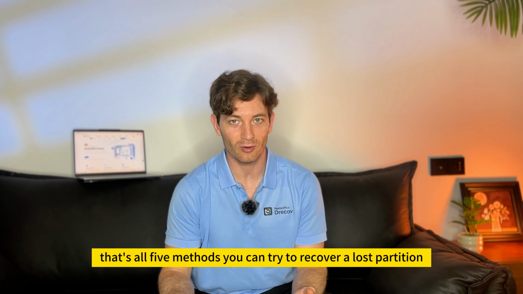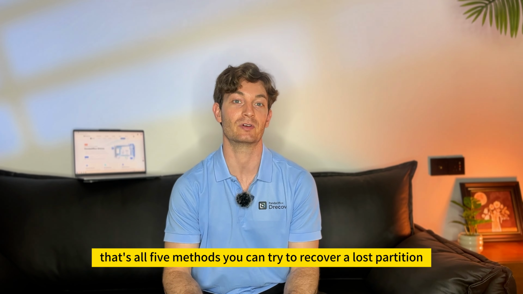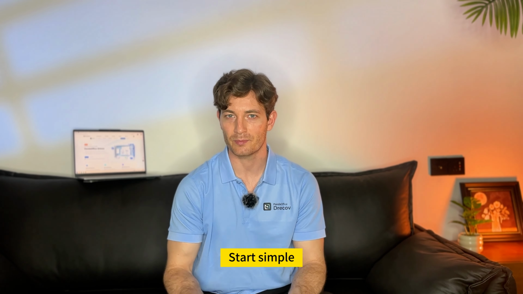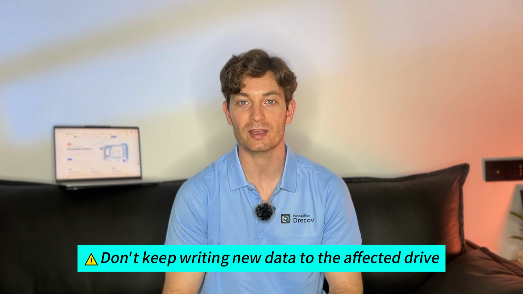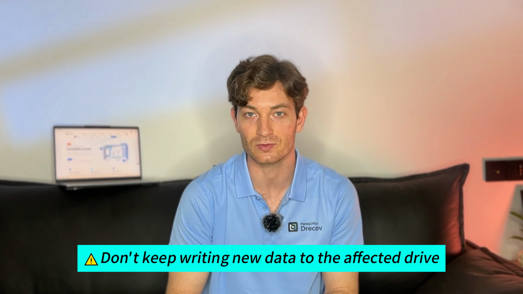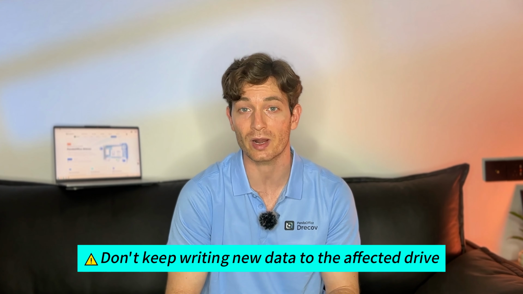Alright, that's all five methods you can try to recover a lost partition. Start simple, work your way down the list, and don't panic. In many cases, your data is still there. One important tip though: don't keep writing new data to the affected drive, because that can overwrite what you are trying to recover.